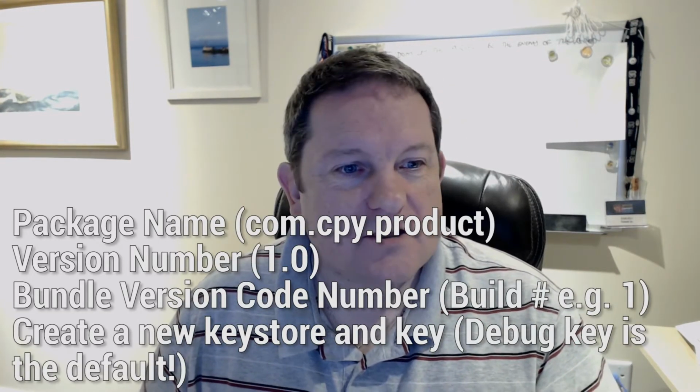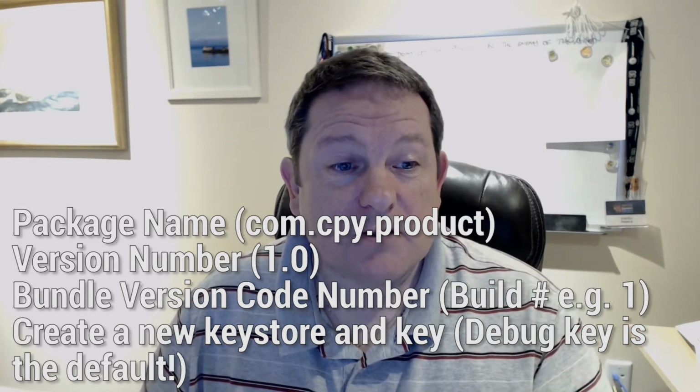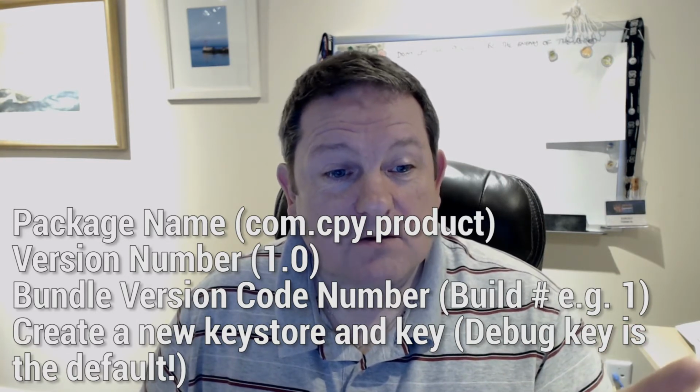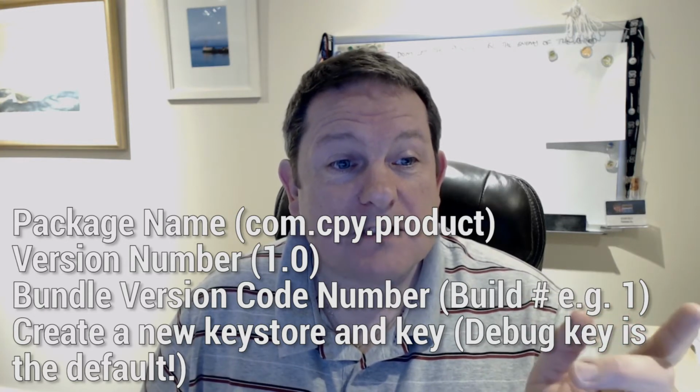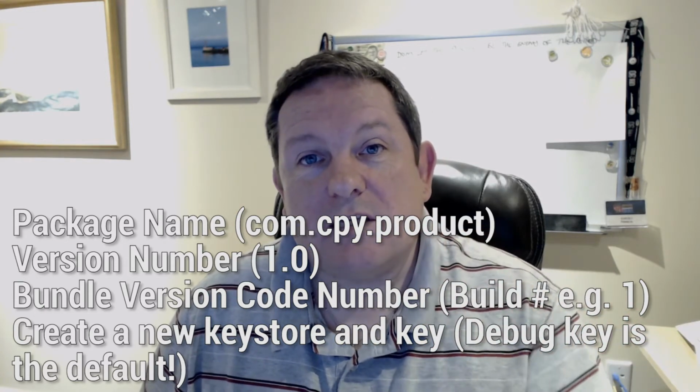So anyway, the takeaway of this is make sure you set all the settings that you need to set inside the Unity player settings before you build your APK. So make sure you set, in fact, I've got a list here. Make sure you set your package name, your version number, your bundle version code number, and also, and this is the most important part, go into the publishing settings and you want to create a new key store.